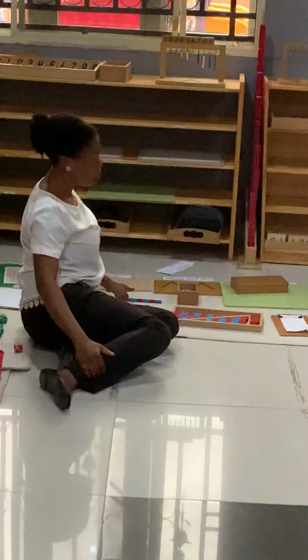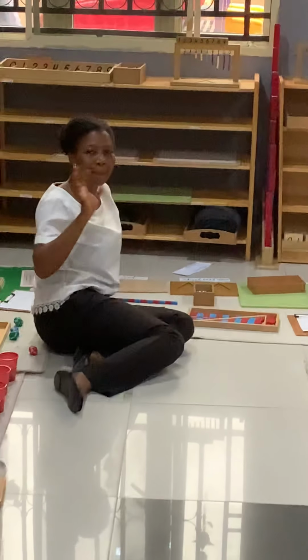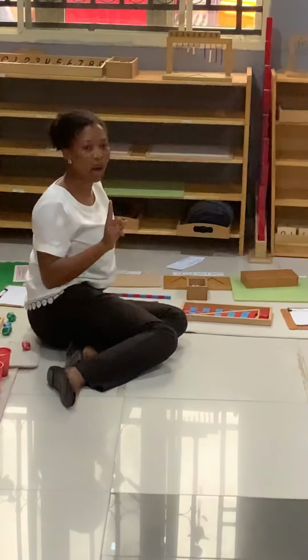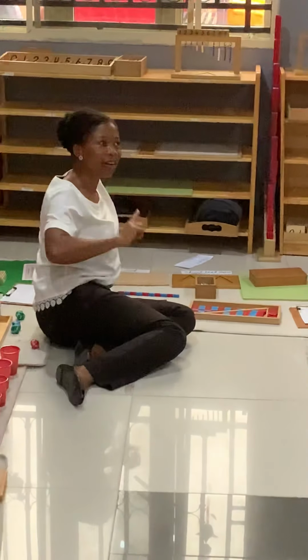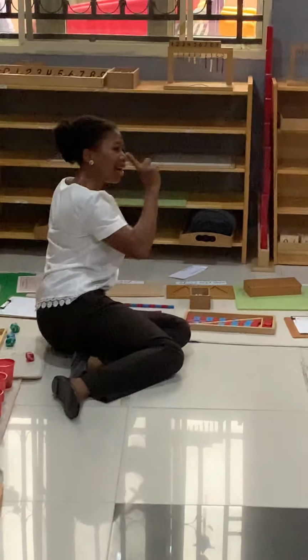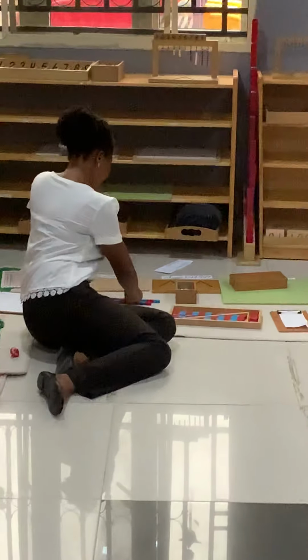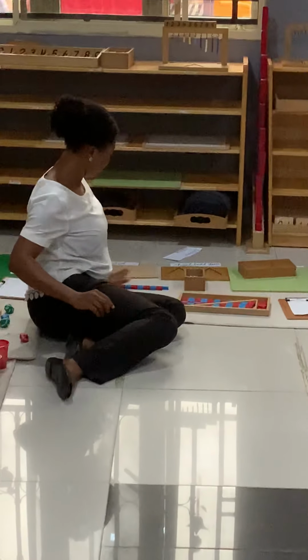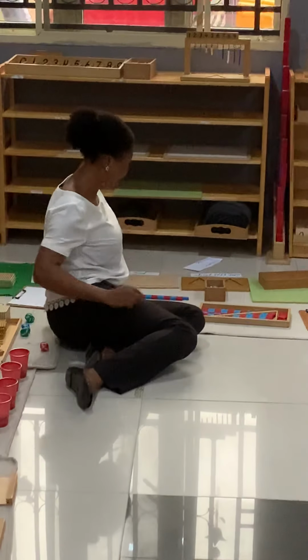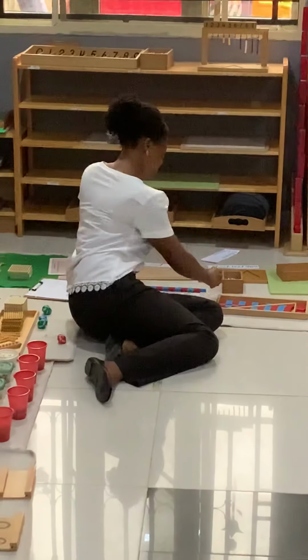So now I want to build, I'll first of all build all the numbers that make 10. 9 plus 1, 8 plus 2, 7 plus 3. Sorry, we use "and" first. 7 and 3, 9 and 1. So this is rod 10 and this is 9. So this is rod 10 and rod 1.